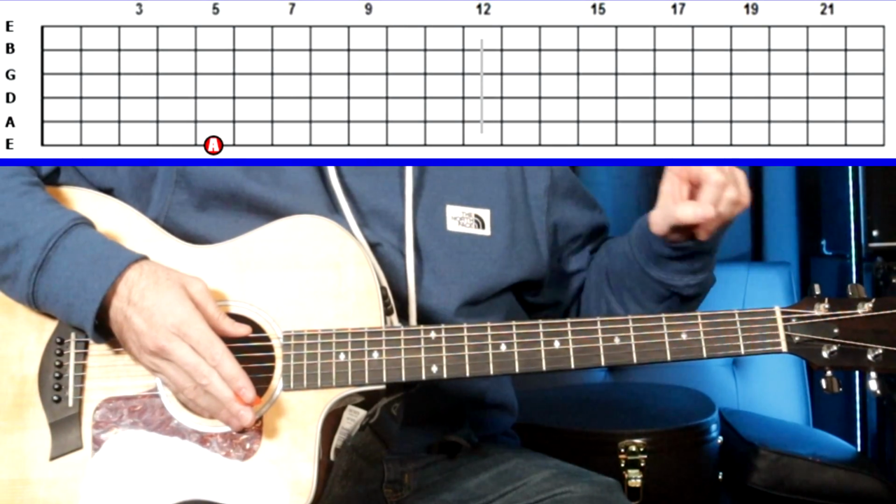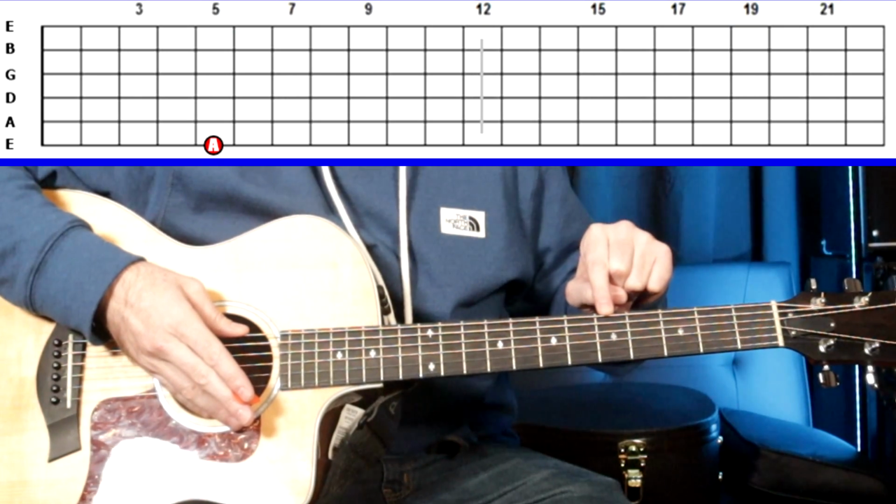But what are those chords? Again, we're going to do the exact same thing. We're going to find A, because A is the key in question, so that's going to be our first chord. So find the note A on the low E string right there. That is going to be your first chord.